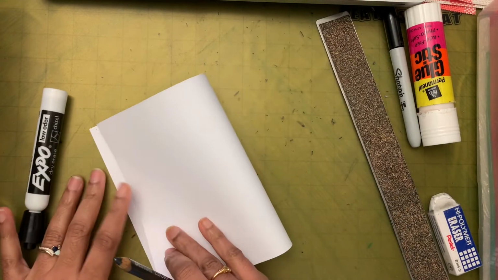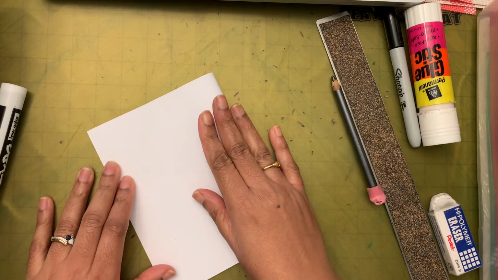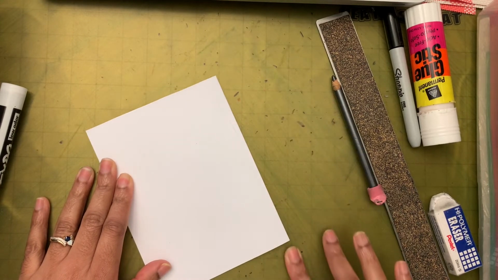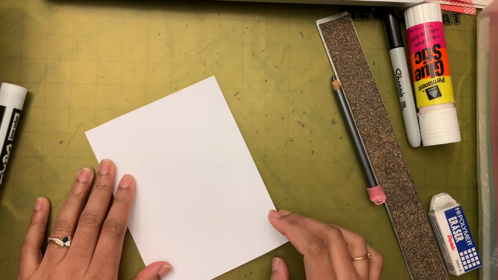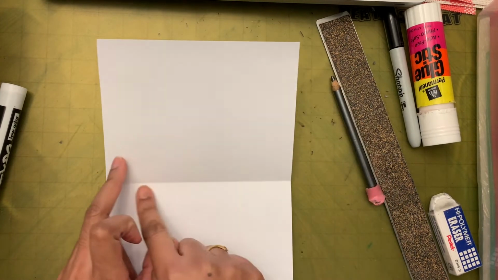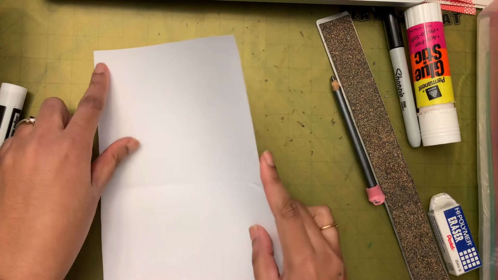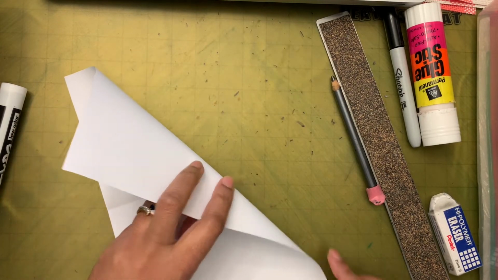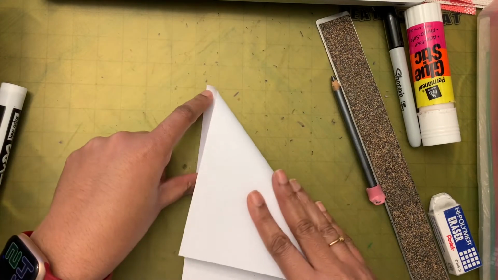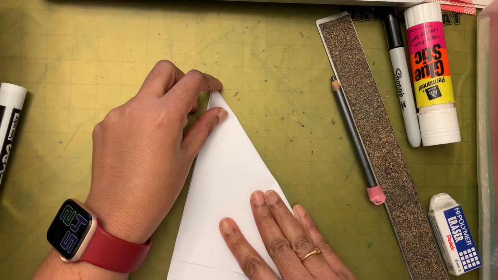To make it easy, maybe you can fold the paper. In case you don't have a ruler, this is what you can do. Okay, fold it like that and then open. So you have the horizon line. Now fold your paper, this angle is there, right? So you should be folding like that. Can you see?